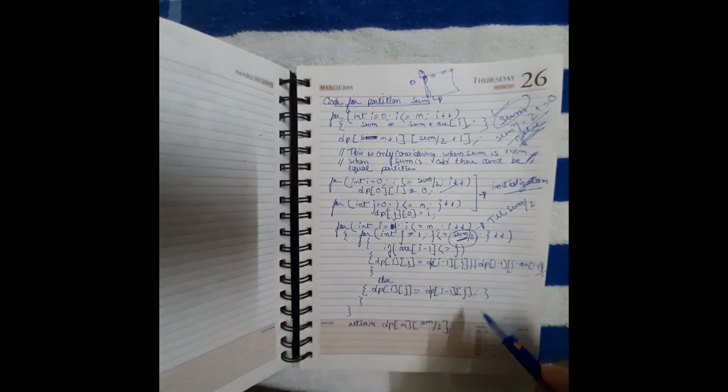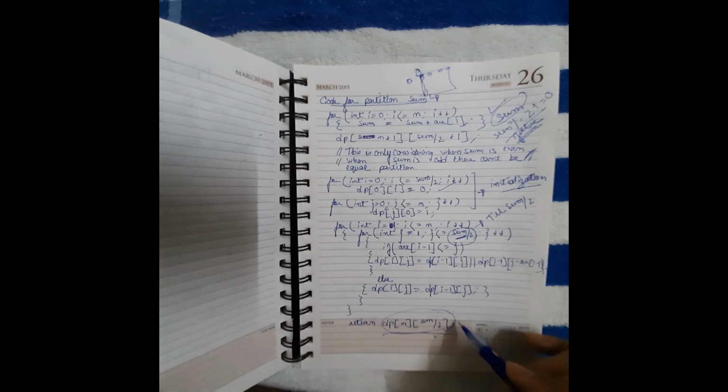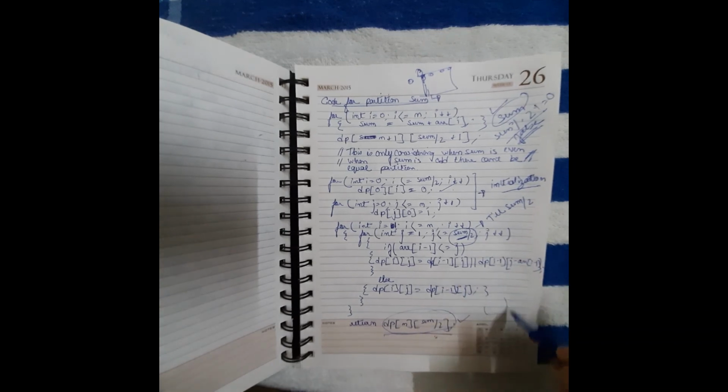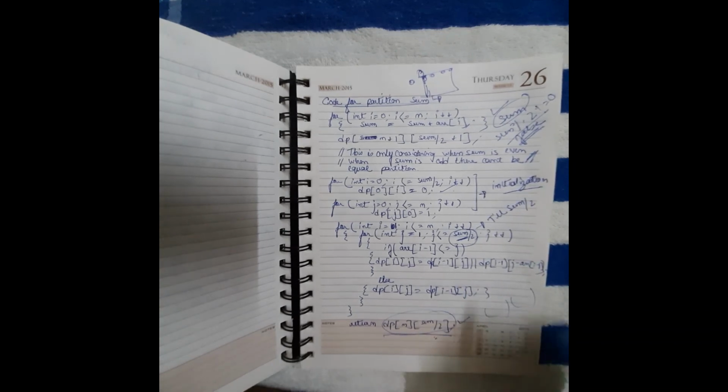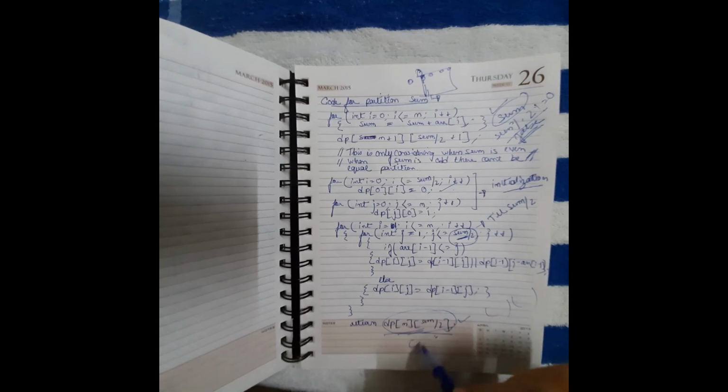Now we simply run the loop. We just change this till sum by 2, and we return dp[n][sum by 2]. If we have a subset with sum equal to sum by 2, then we can partition it into equal subsets, and if we don't, then this will be 0.